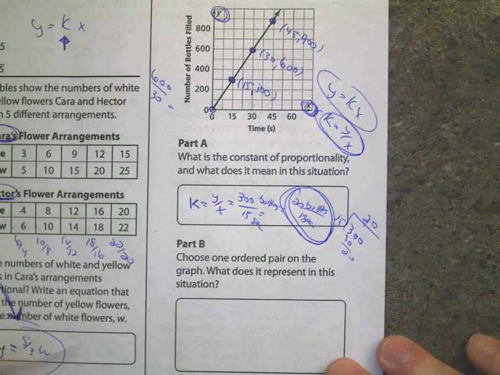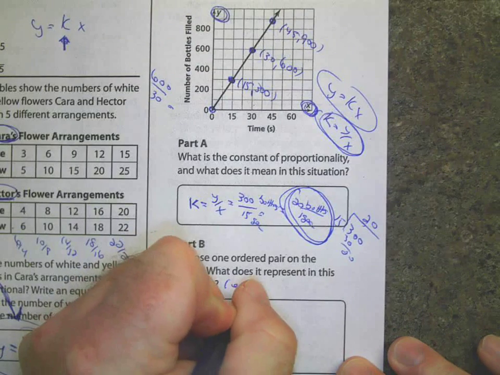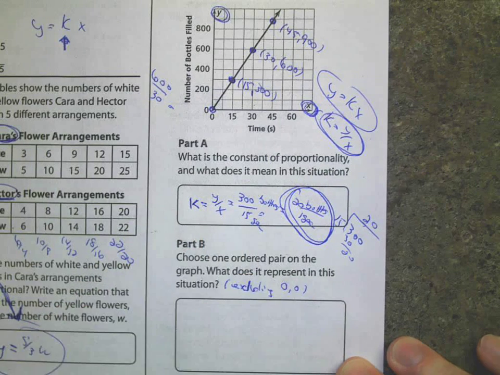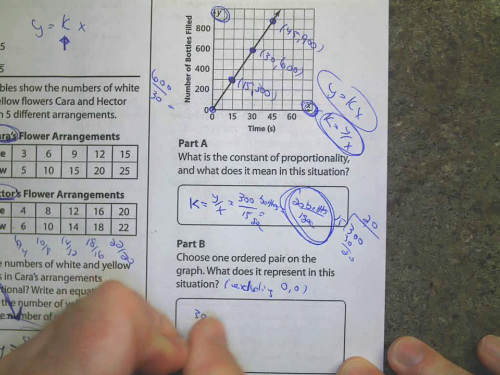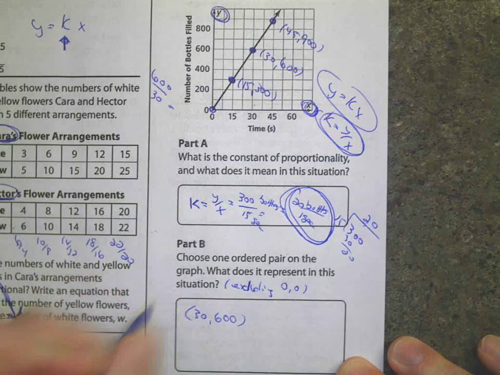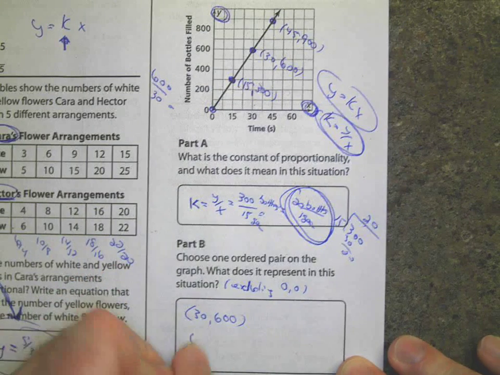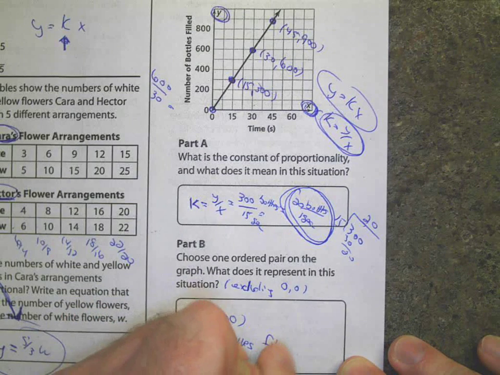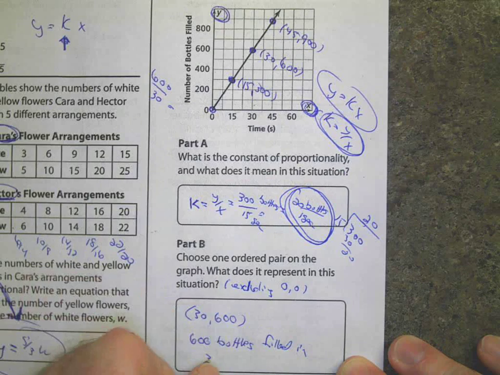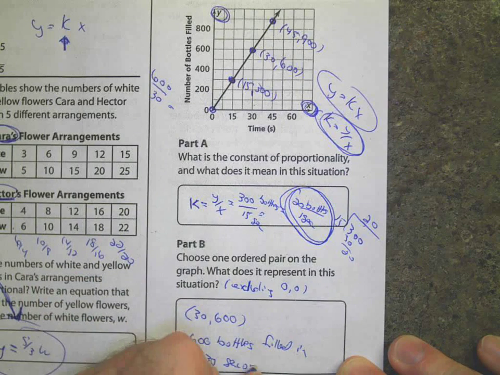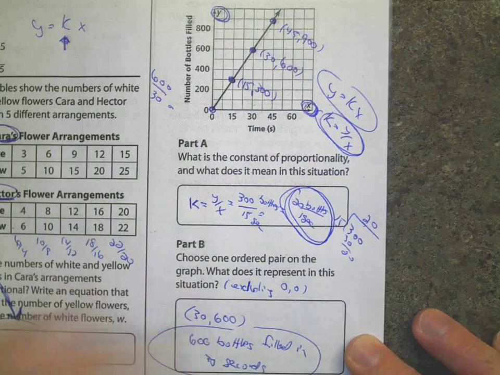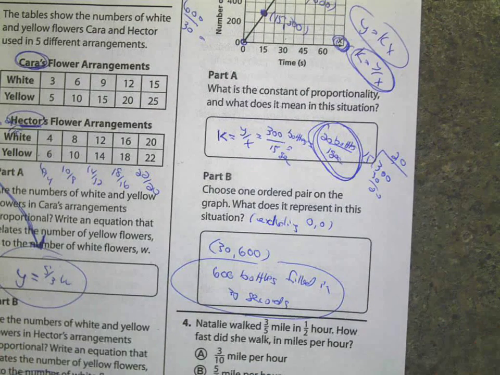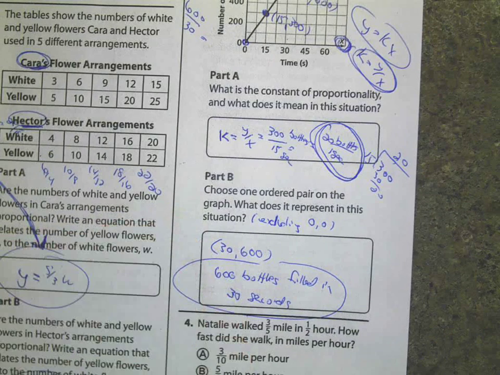So I'm going to make you, I will say, excluding 0, 0. So I'm going to use 30, 600. That means I will get 600 bottles filled in 30 seconds. So what it's asking me to do, please realize we've talked about this quite a bit. 600 bottles filled in 30 seconds.